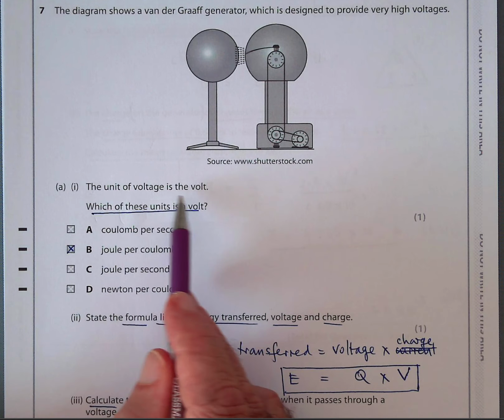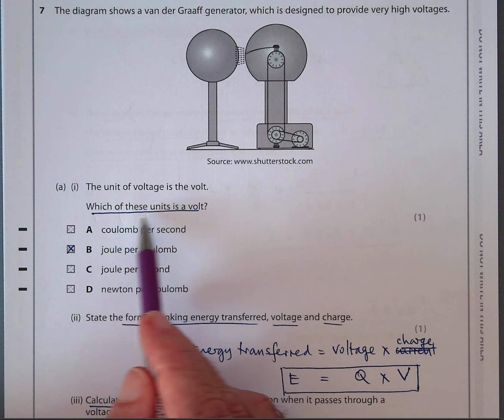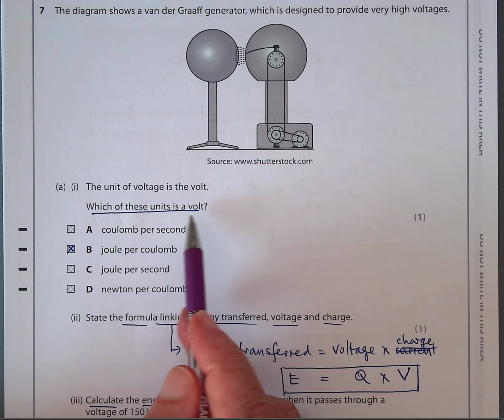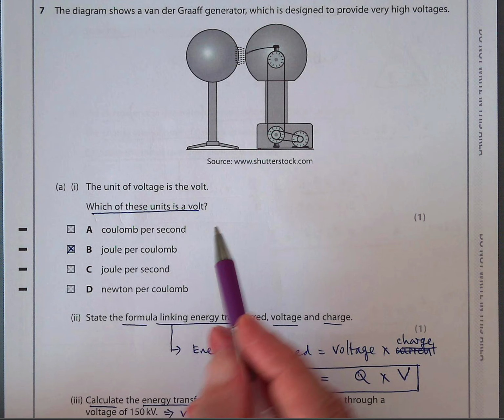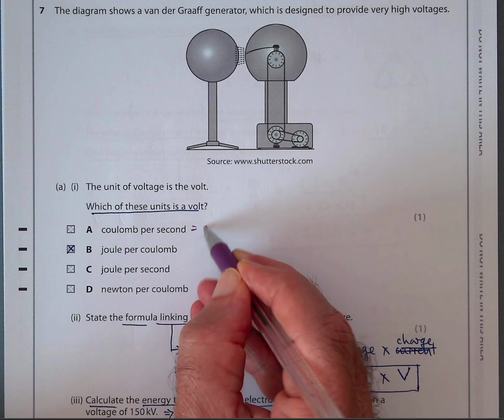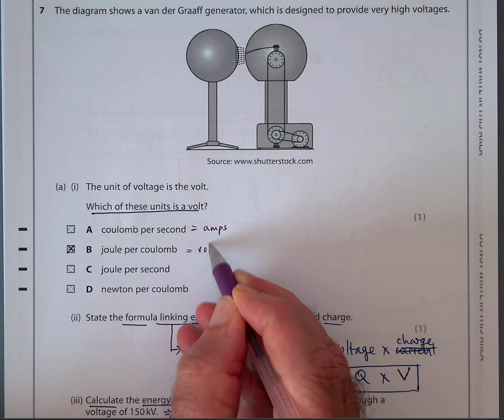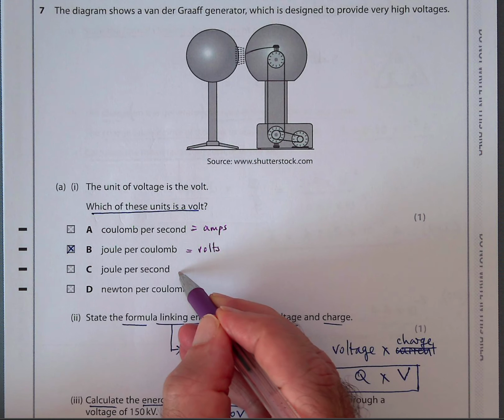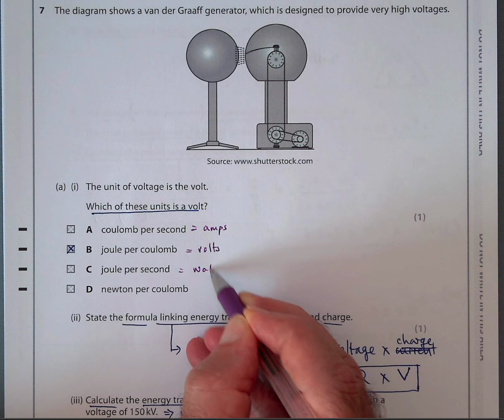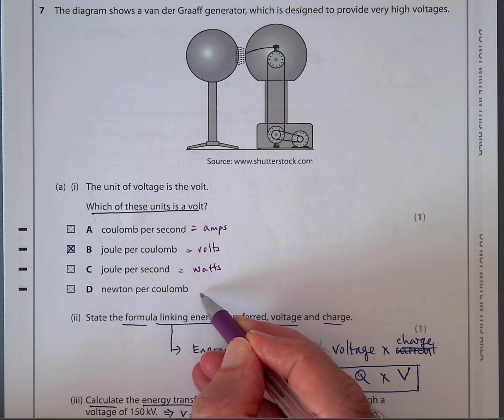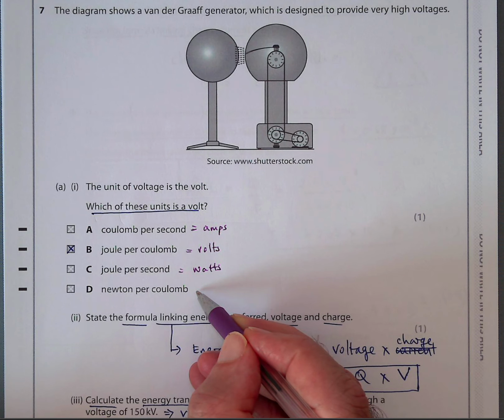The unit of voltage is called the volt. Which of these units is a volt? Coulomb per second? No, coulomb per second is equal to amps. Yeah? Joules per coulomb? Yes, that's the one, equal to volts. Joules per second is watts. And newtons per coulomb you haven't met in this course. It's a field strength.